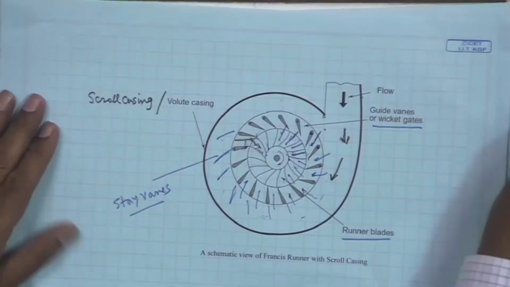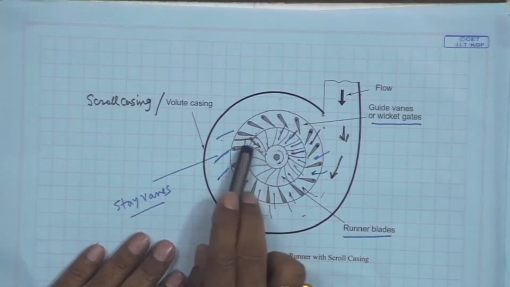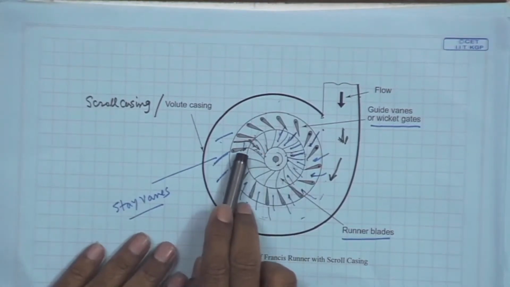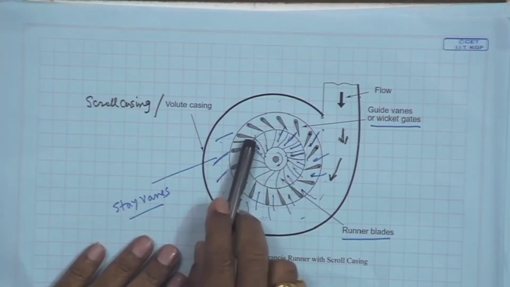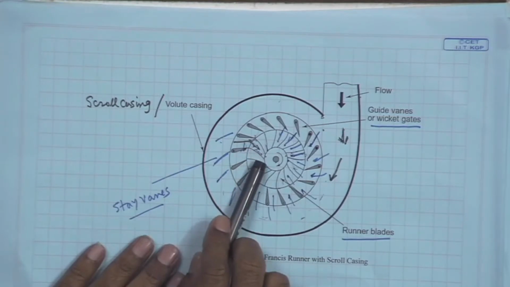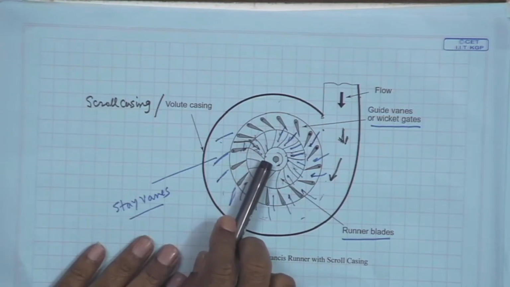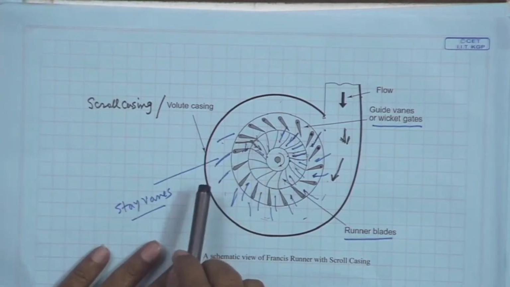Now, one thing has to be remembered, please have a look at this turbine. This is the typical runner blade or runner of the turbine, and you see when it flows through, it has a radial and tangential component of velocity at inlet. When it comes outward, it has purely radial velocity, which is turned 90 degrees in the axial direction while it enters the draft tube.